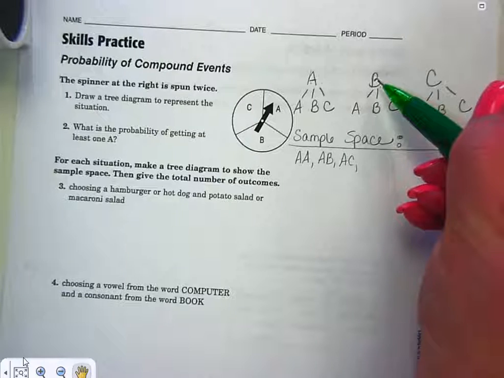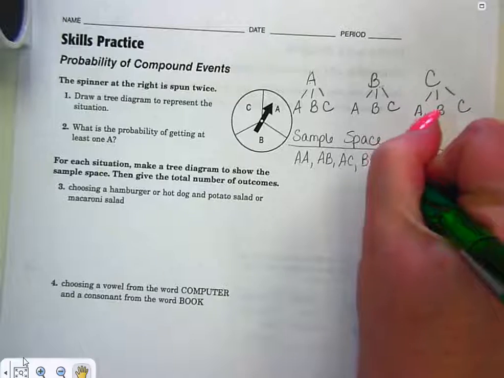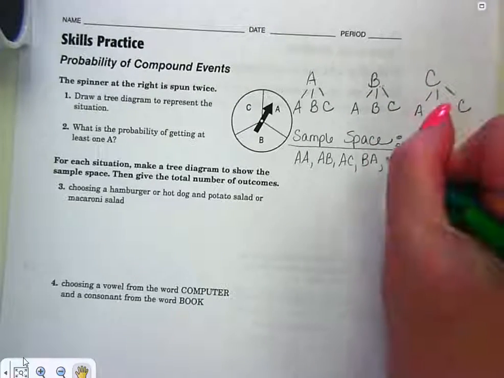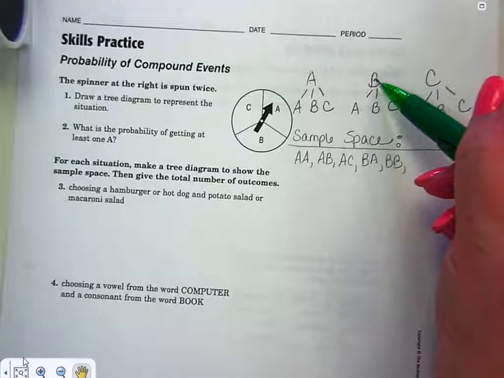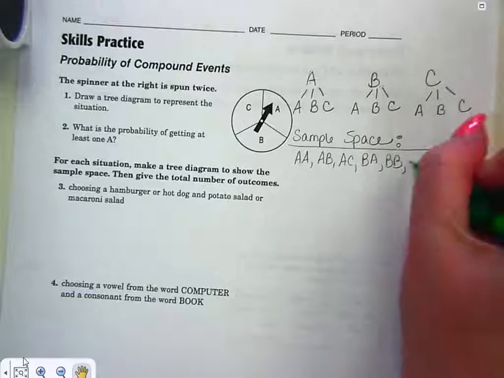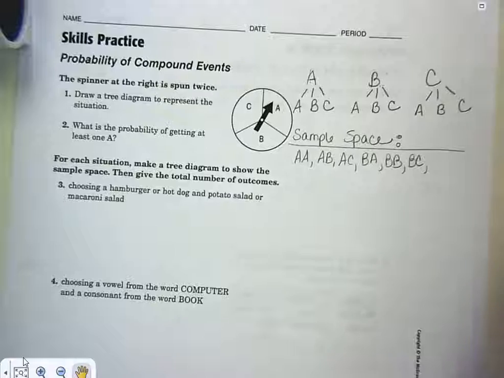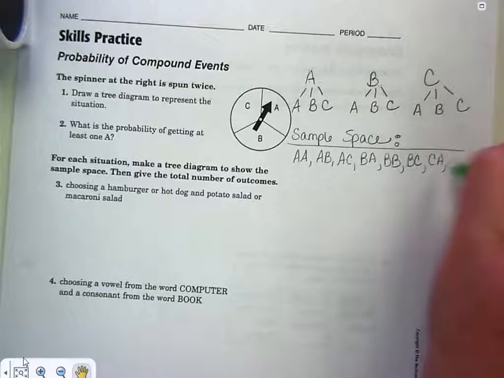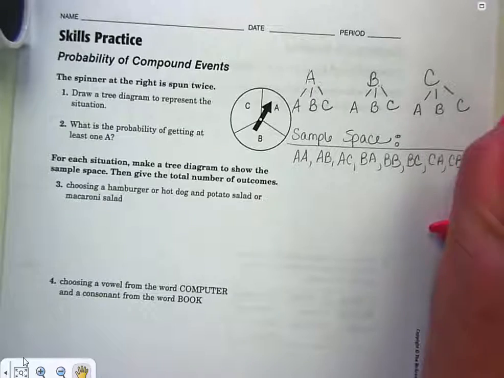Another outcome is a BA. Another outcome is a BB. And then another outcome is a BC. And then we could have CA, CB, and the last outcome would be CC.